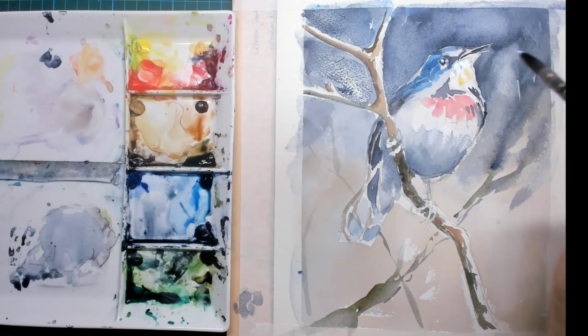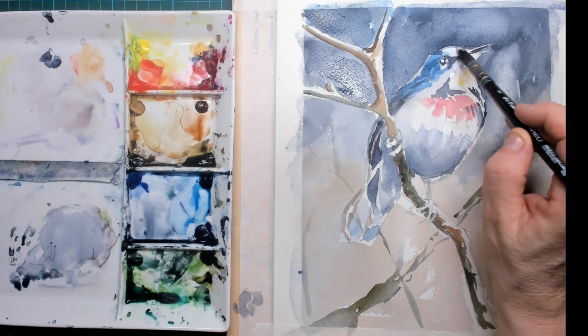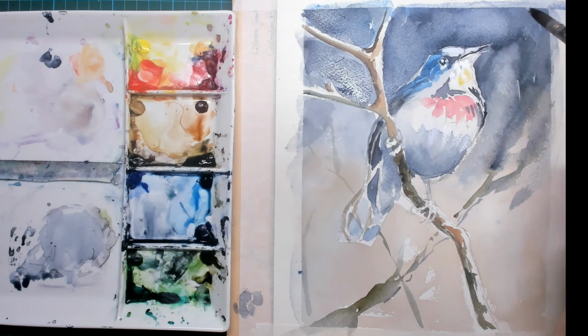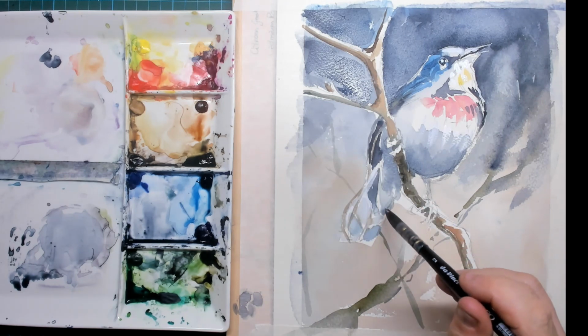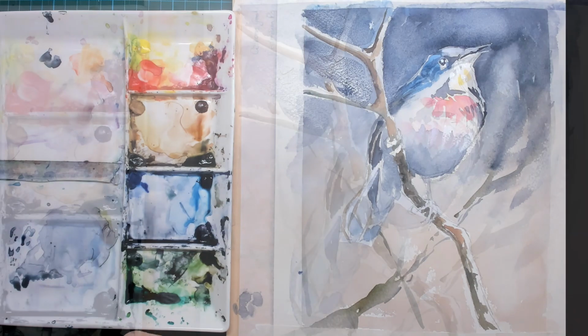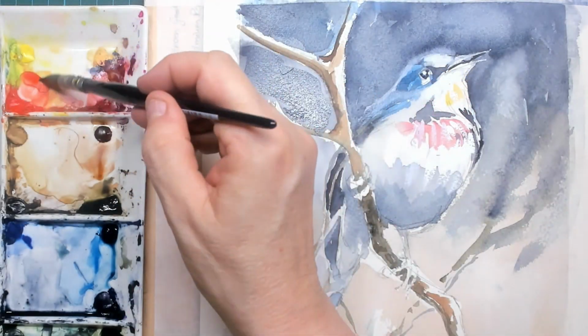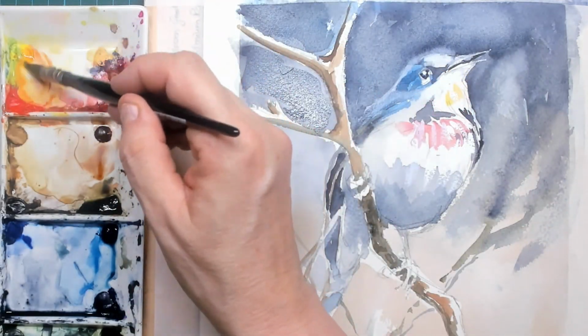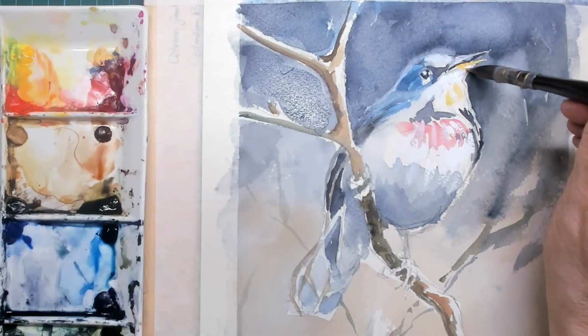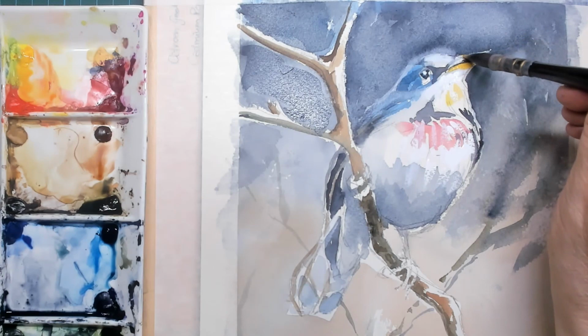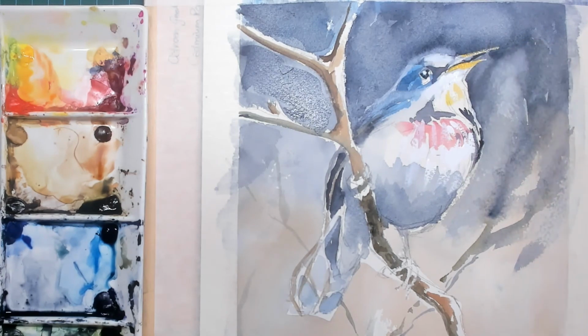I use that for the feathery effects, for instance. And it's always nice to combine the white gouache with the watercolors, because well, they're kind of like sister and brother of each other, and it makes the effects really soft. And also put in a little bit of yellow for the beak.